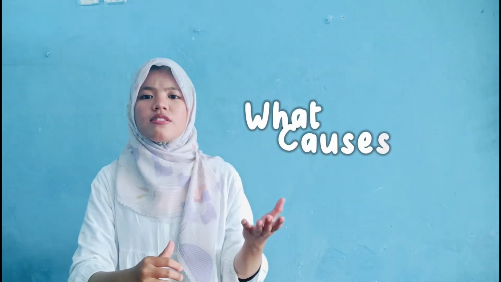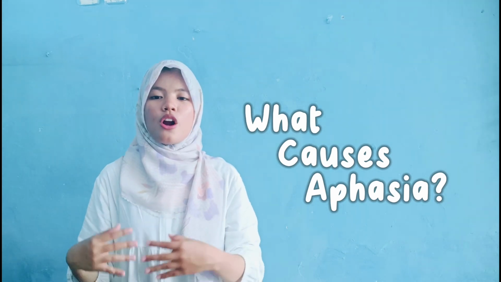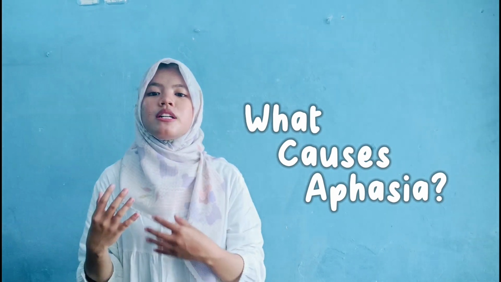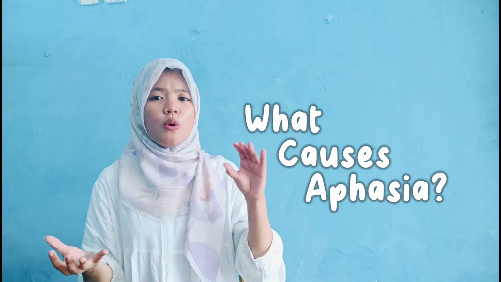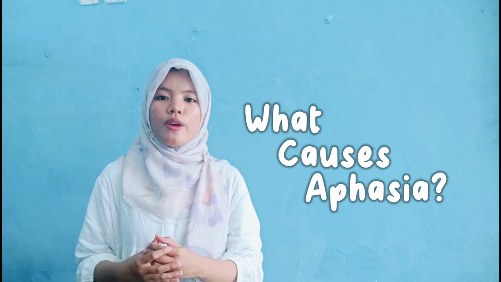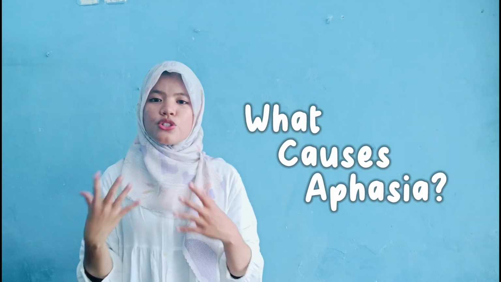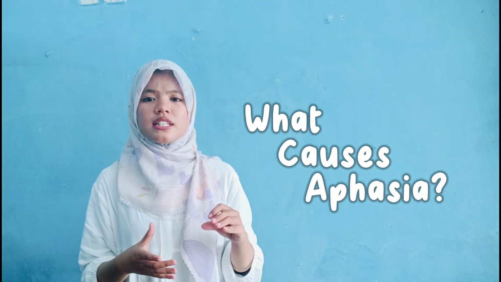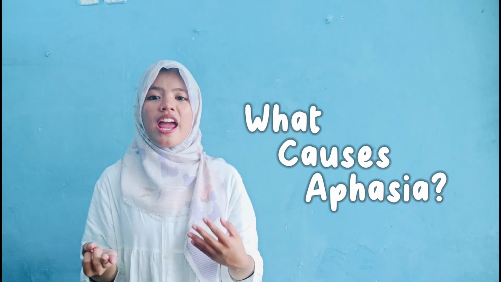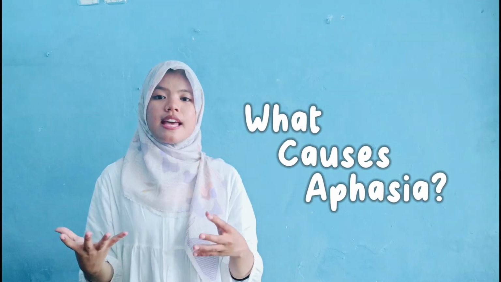And then, what causes aphasia? Aphasia happens because the part of your brain that handles language gets damaged. The most common reason is a stroke. When the blood flow to your brain is blocked or a blood vessel bursts, brain cells die because they don't get enough oxygen and nutrients. Besides stroke, other causes can be a serious head injury, a brain tumor, a gunshot wound, a brain infection, or a brain disease that gets worse over time, like Alzheimer's.